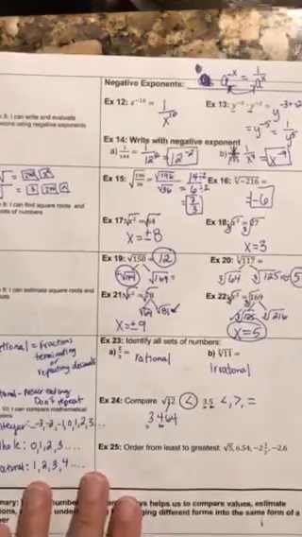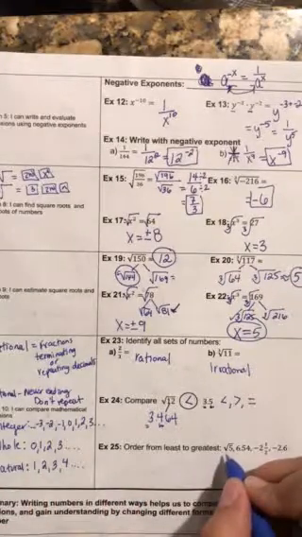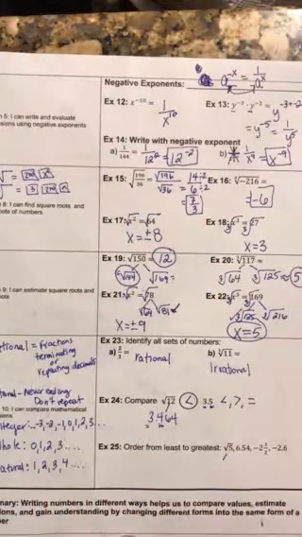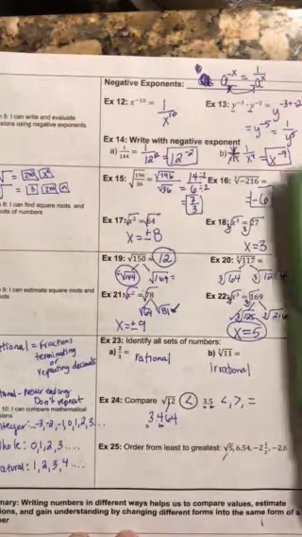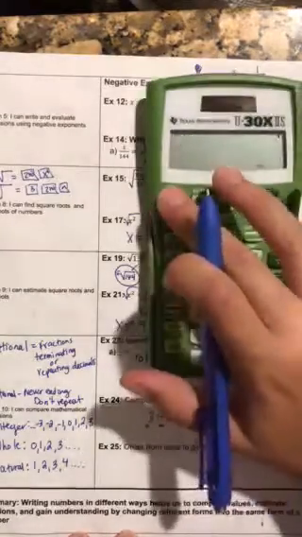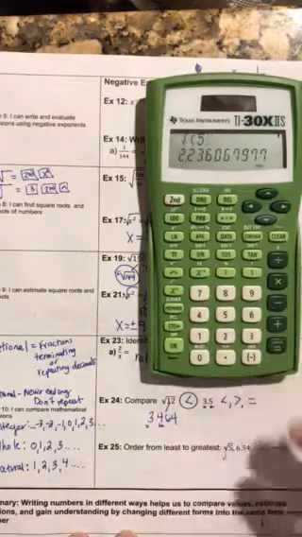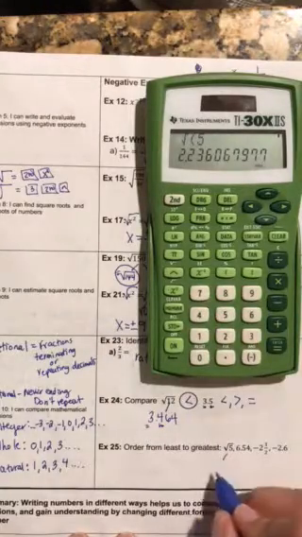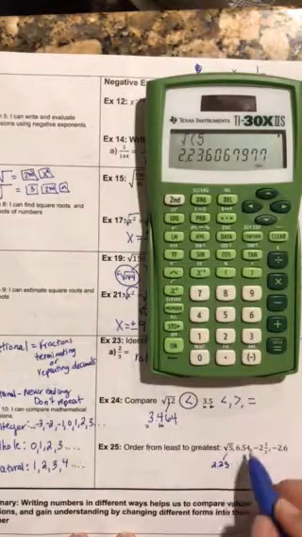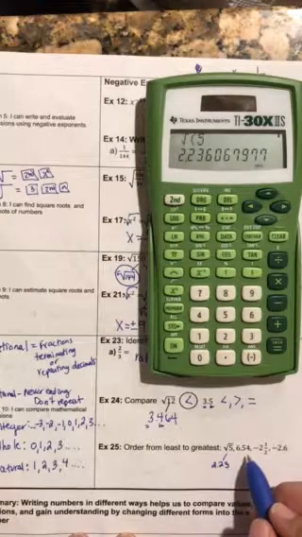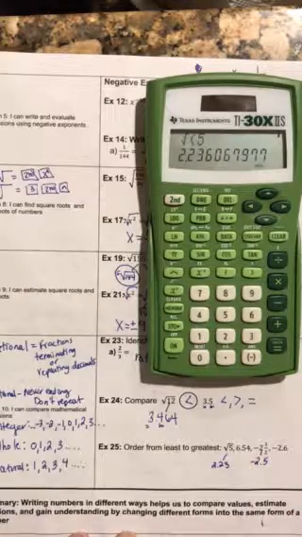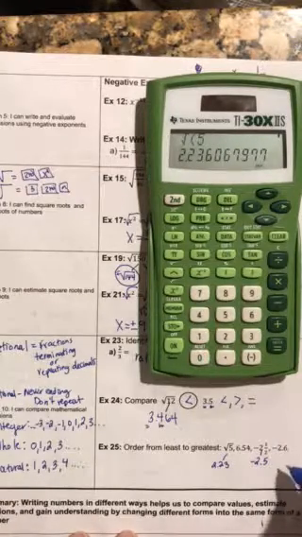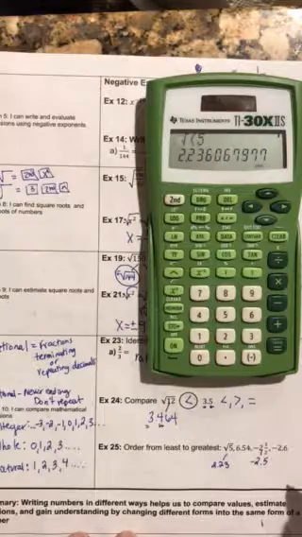Last thing I'm being asked to do is to order the values from least to greatest. Once again, you want to make sure that you put everything in decimal form, but then convert it back to the original form it was when putting your final answer out there. So we want to take the square root of 5, and that would be 2.23. 6.54 is already in decimal form. -2.5 would convert to -2.5, and -2.6 is already in decimal form as well.